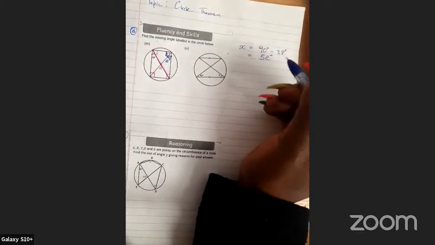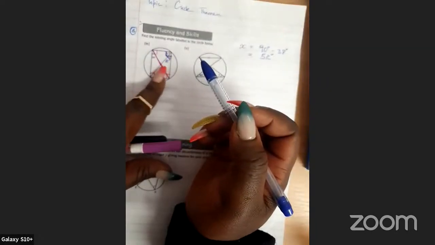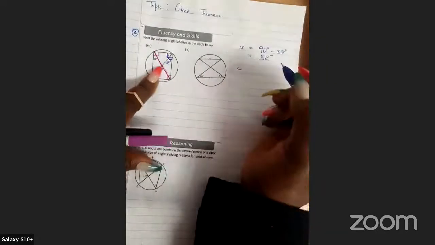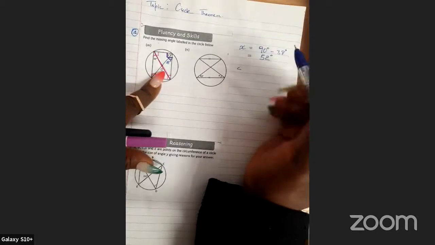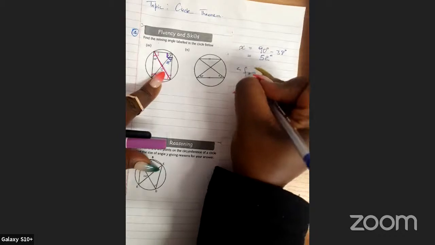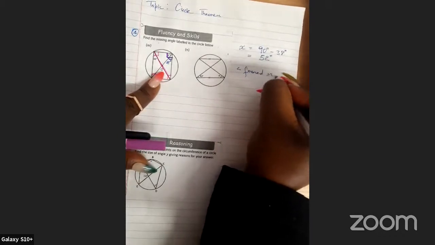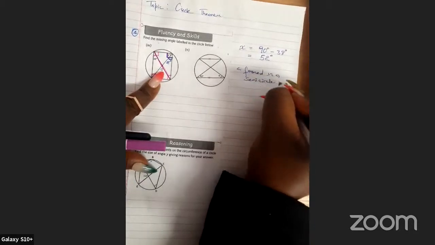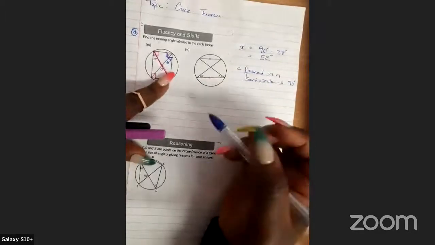The reason for this is, first, that we went from the fact that the angle formed by a diameter, or the angle formed in a semicircle, is 90 degrees. So the angle formed in a semicircle is 90 degrees. Good.